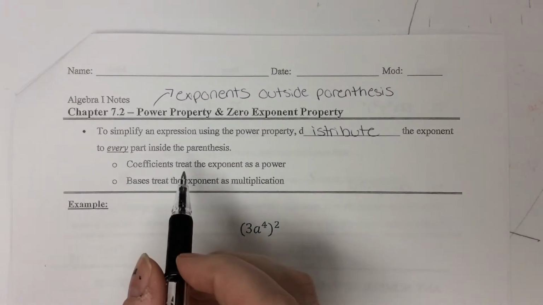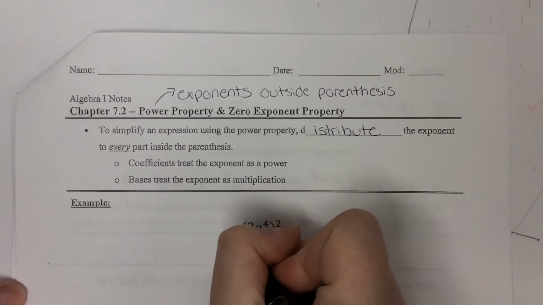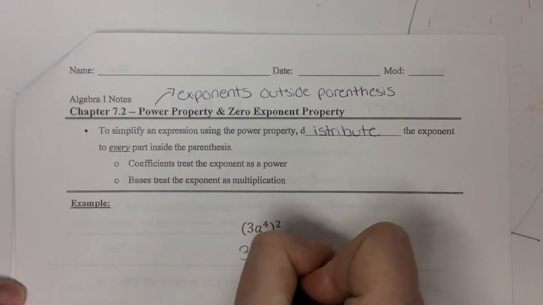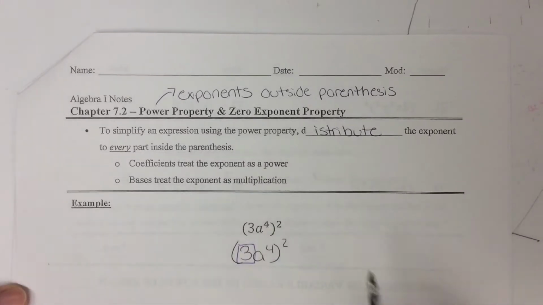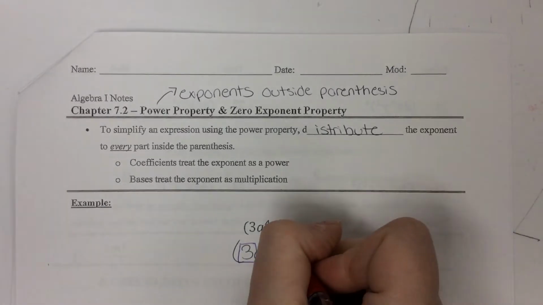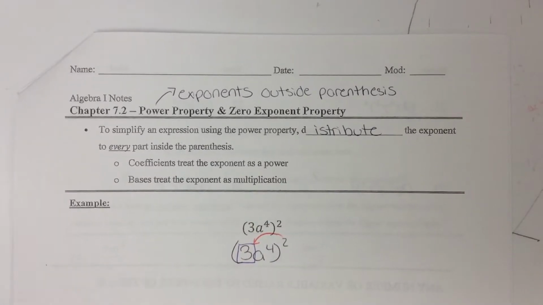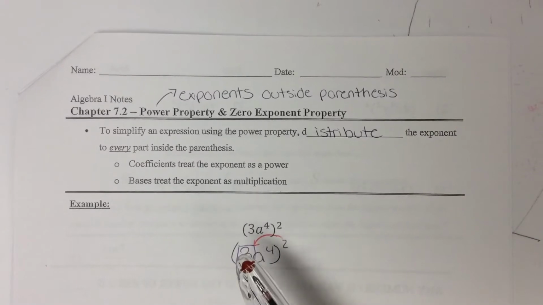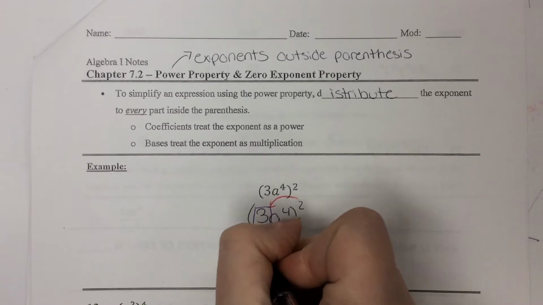Okay, the coefficients. Look at this example here, let me rewrite this: 3a to the fourth, squared. Our coefficient is 3. So our coefficients are going to treat the exponent as a normal exponent, as a power. If I was going to distribute this 2 inside here to the 3, it would go to the coefficient just like a regular power. So in this example, it would just be a normal 3 squared. And we know 3 squared, 3 times 3, is going to give us 9.